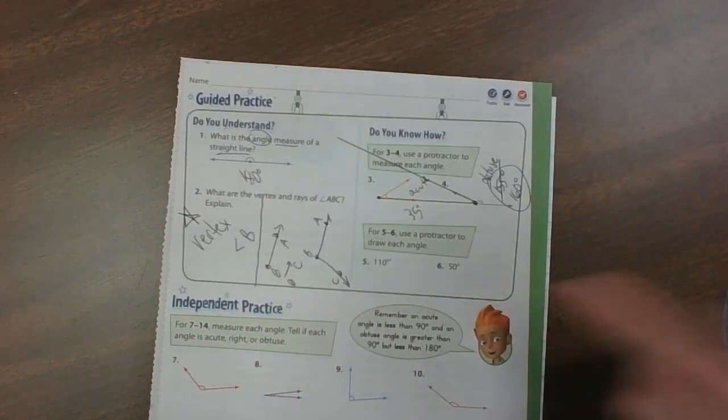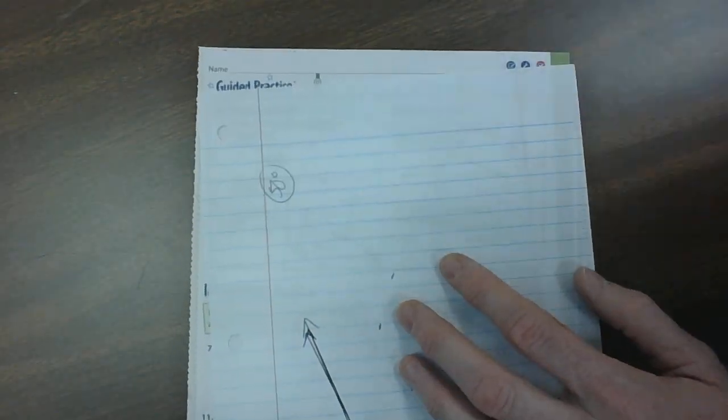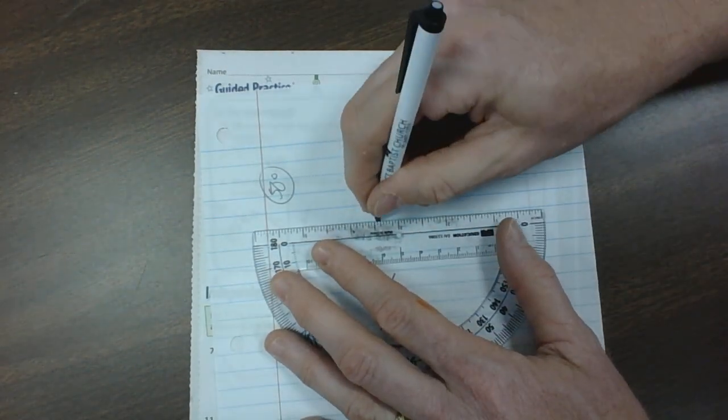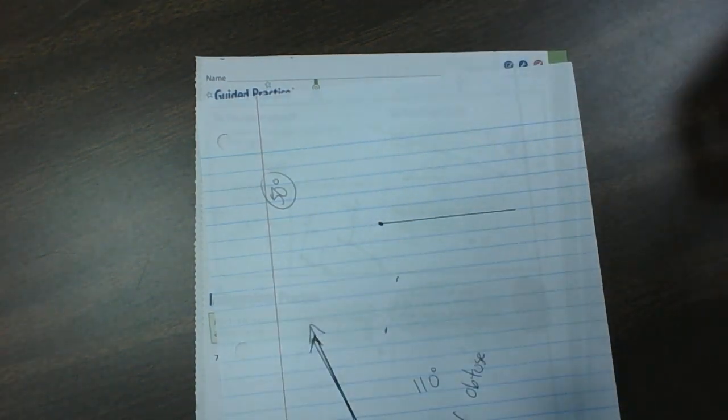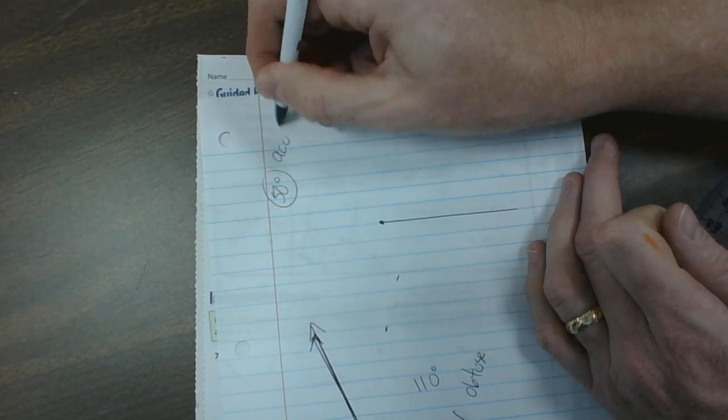Let's do one for 50 degrees. So we want to do a 50-degree angle, okay? First thing, draw your vertex. Very simple. Second step, draw a straight line off of here. We're going to build it to 50 degrees. Now remember, that's going to be an acute, so it's going to look like a pincher.